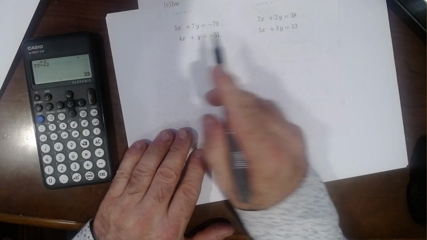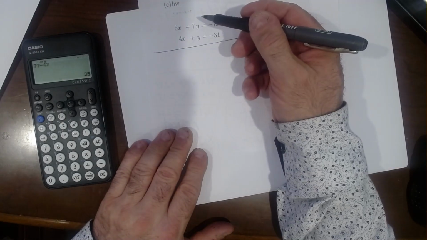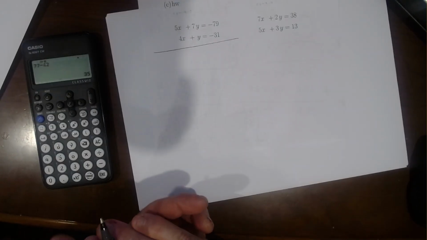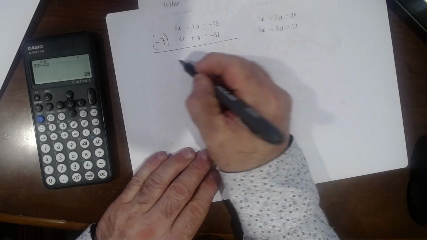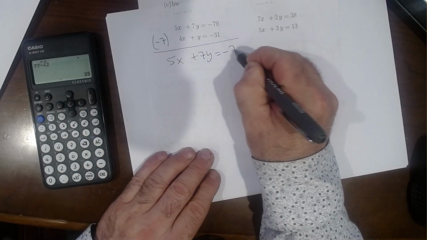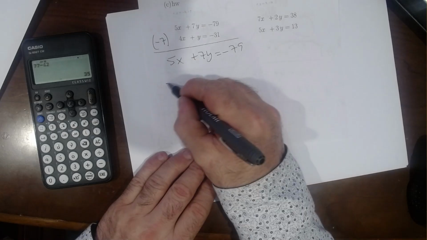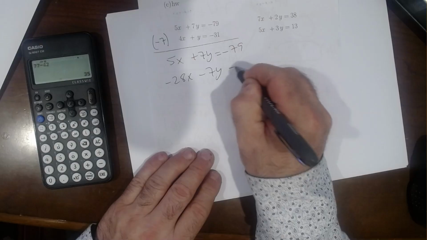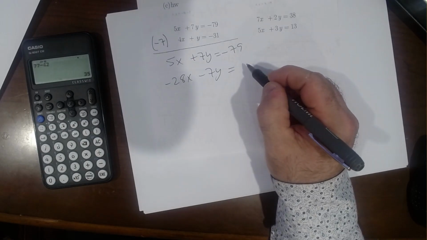Now, these are both plus, so I'm going to have to get them negatively aligned. I'm going to have to scale by a negative. So I'm going to scale the bottom by -7 and start writing out the system again. Okay, giving me -28x, -7y, minus by minus is plus 7/30.